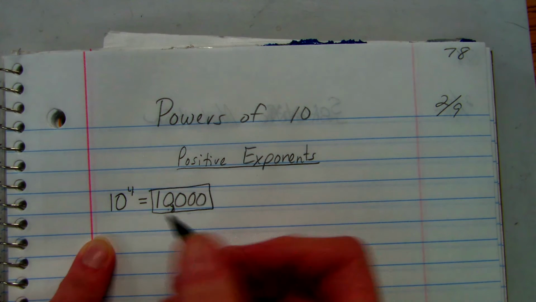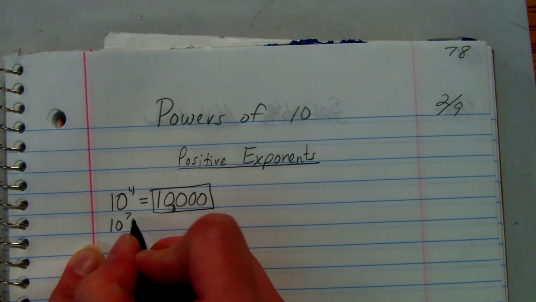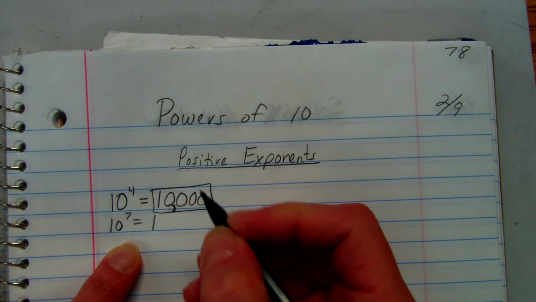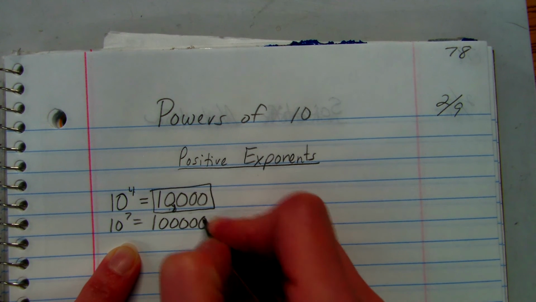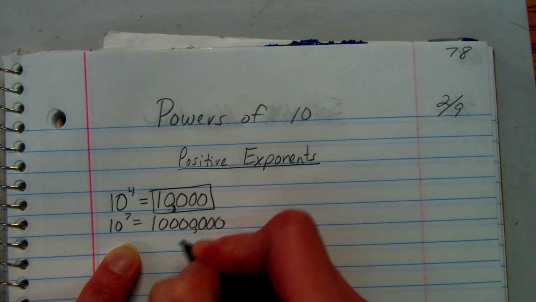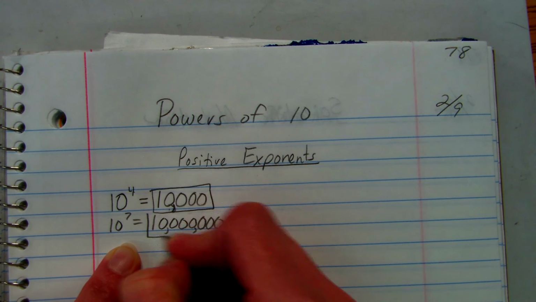Okay, so let's say I have 10 to the 7th. That means I'm going to have a 1 with 7 zeros. Let's count. 1, 2, 3, 4, 5, 6, 7. And so that gives us 10 million.